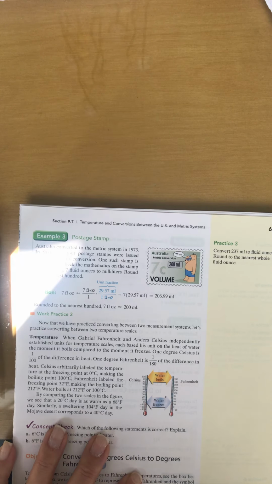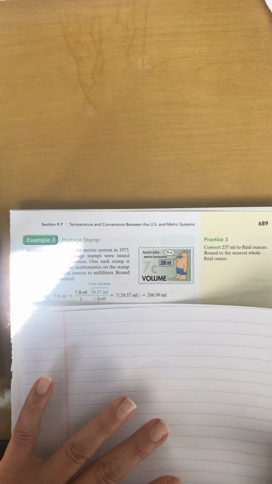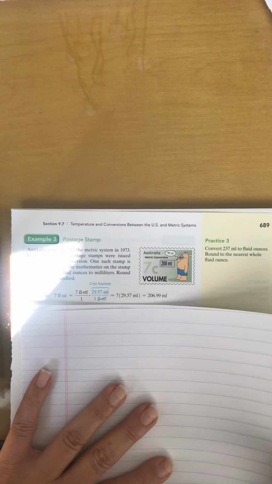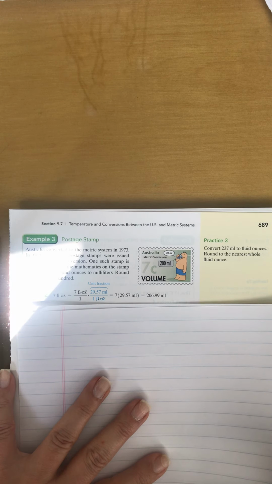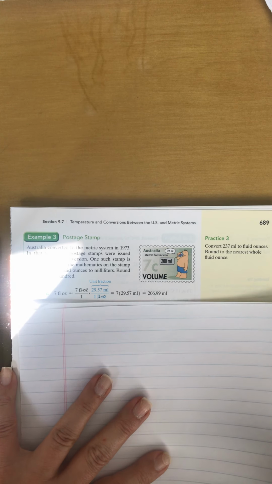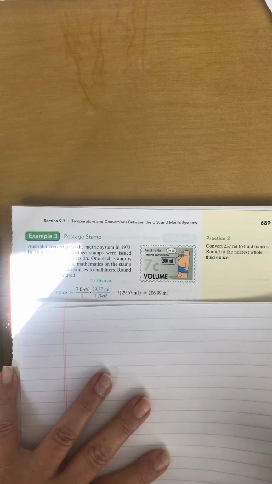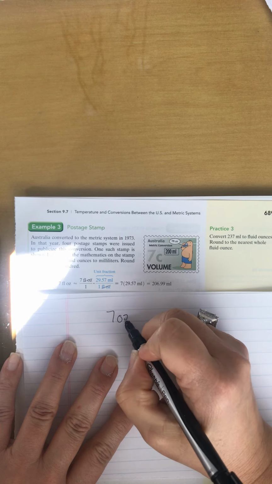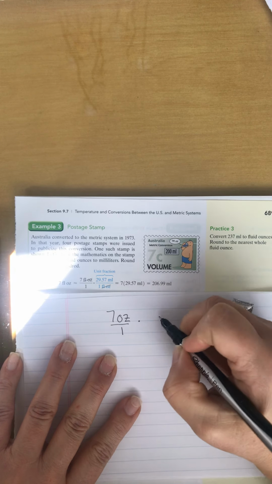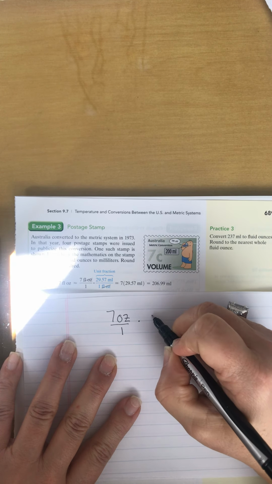We have a postage stamp. It says Australia converted to the metric system in 1973. In that year, 4 postage stamps were issued to publicize this conversion. One such stamp is shown. Let's check the mathematics on the stamp by converting 7 ounces. We want to convert it to milliliters.